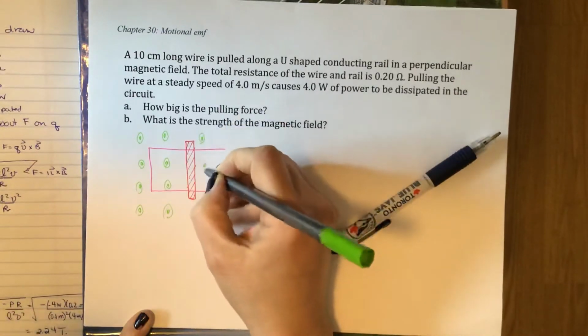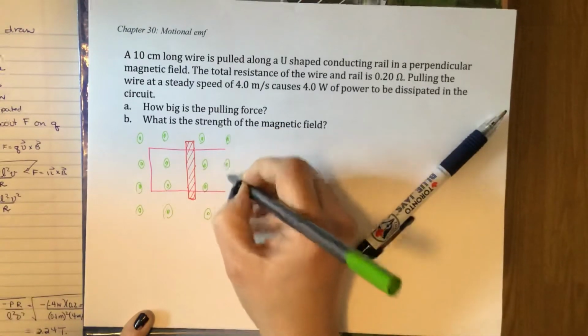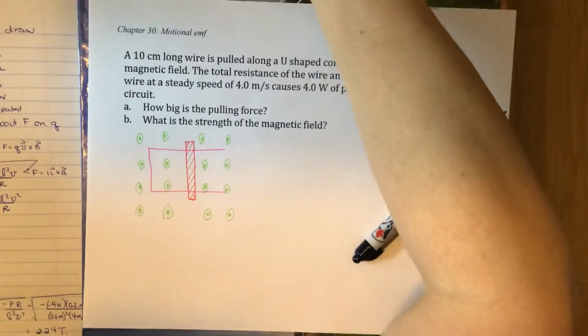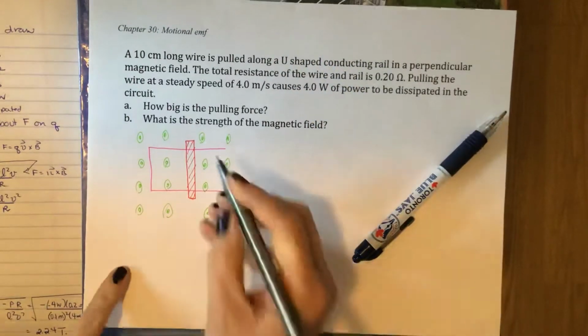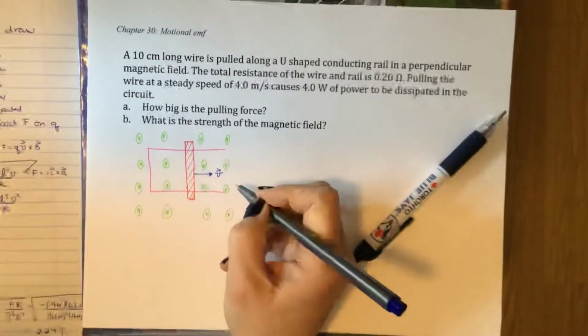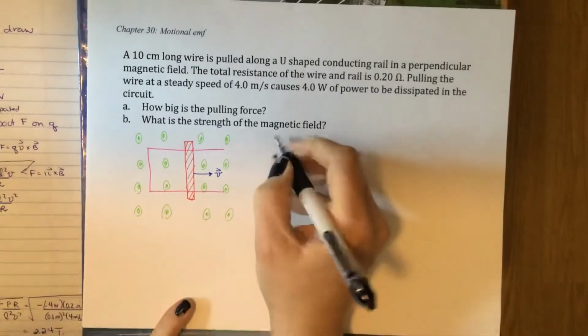Doesn't really matter what we pick. Just have to make sure we show what we're doing. And we're pulling it along, so let's label in a velocity there. There's our velocity. Let's say we're pulling it to the right with a speed of 4 meters per second. Let's make a list of all the things that we know.